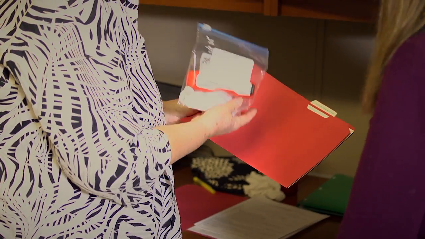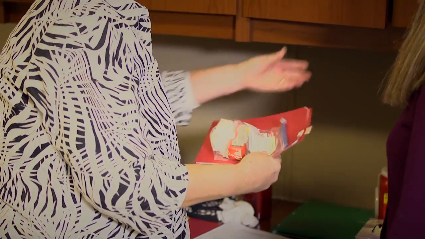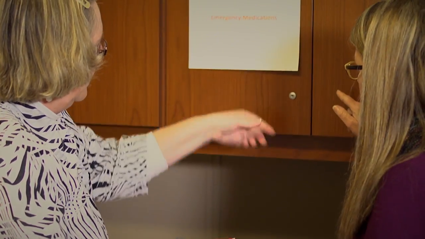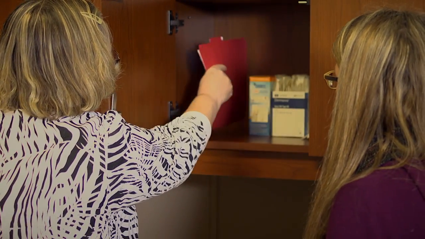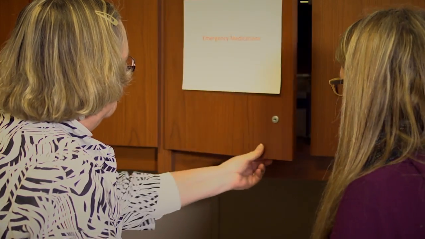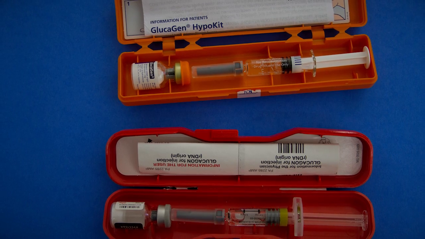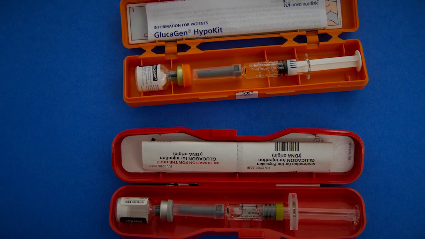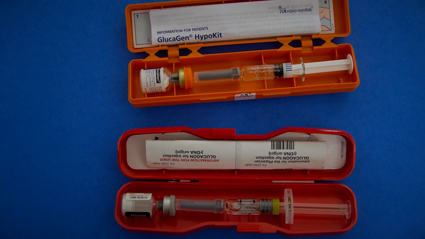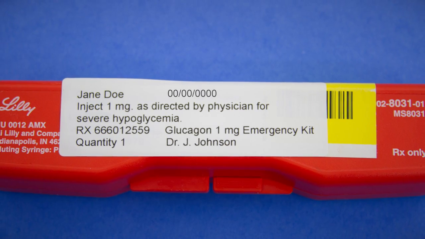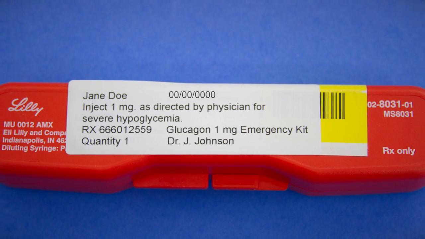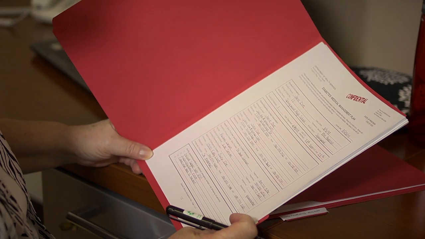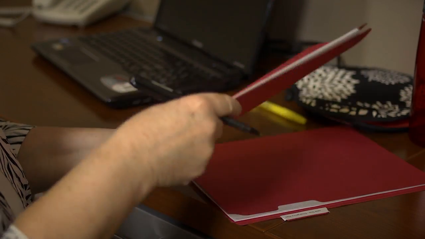Store the diabetes emergency plan and glucagon kit in a location that is easily accessible during a severe low blood sugar event. Be sure that staff members who have regular contact with the student know where the medication is stored. The glucagon kit contains a vial with powder and a syringe with liquid diluent. Be sure to check the expiration date on the medication package. Remember to keep healthcare information confidential.